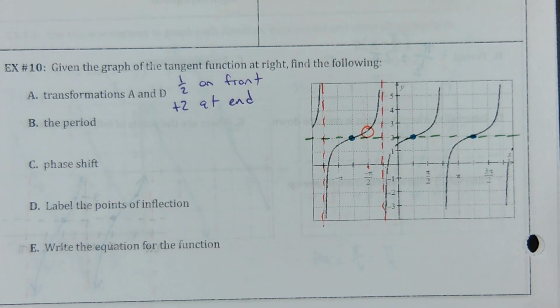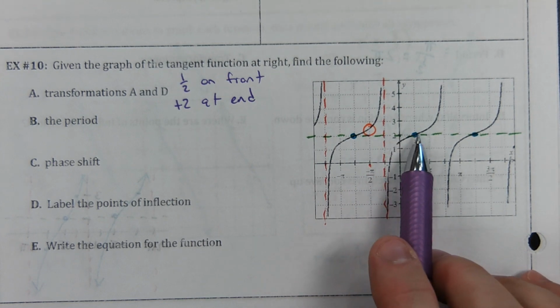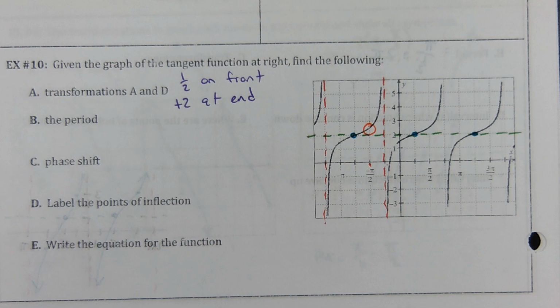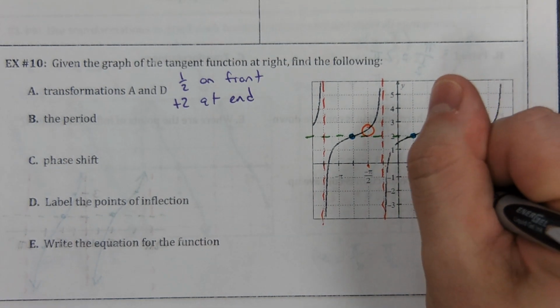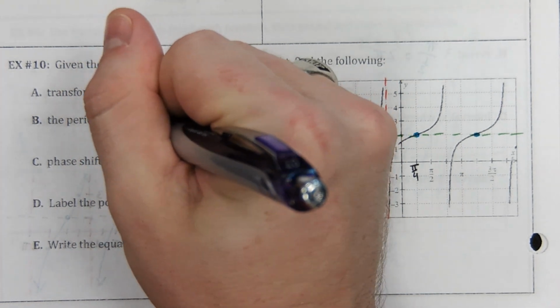So then just look at the number of tick marks between the blue dots or the number of tick marks between the red lines. Let's go blue dots. 1, 2, 3, 4. Oh, 4 tick marks. And since every tick mark was a pi over 4, our period length is pi.